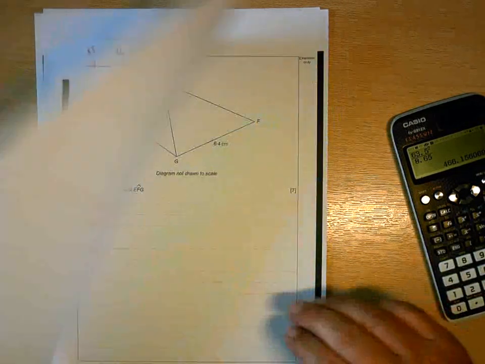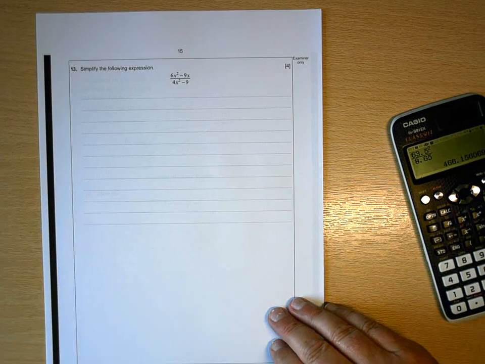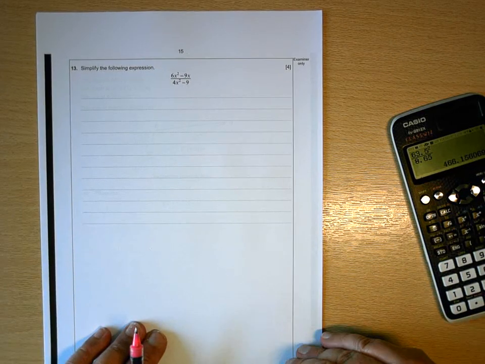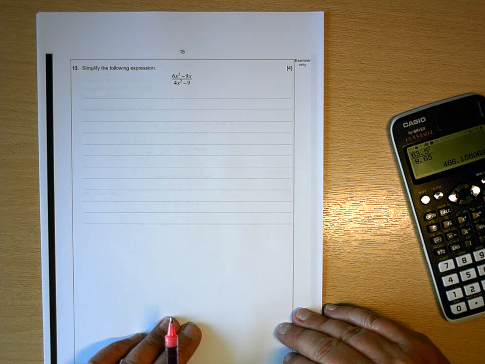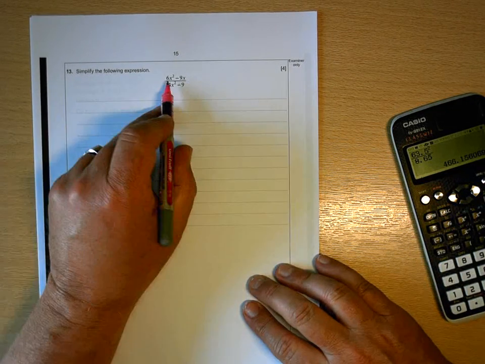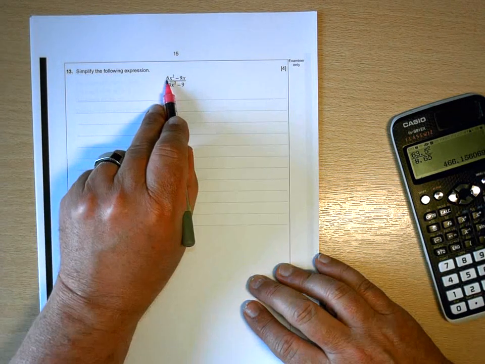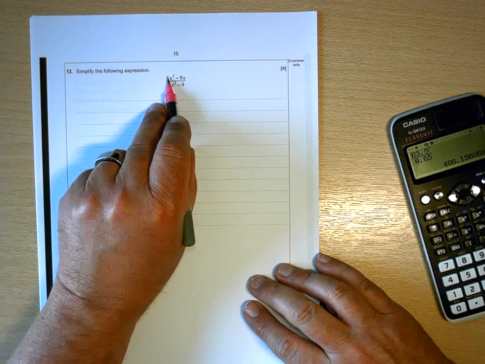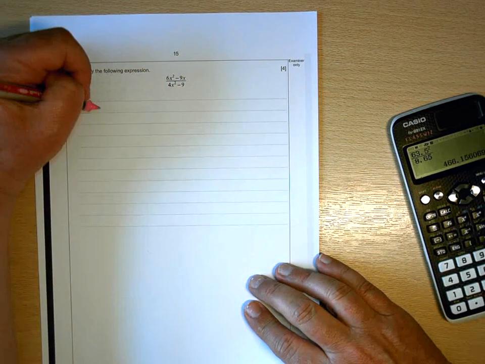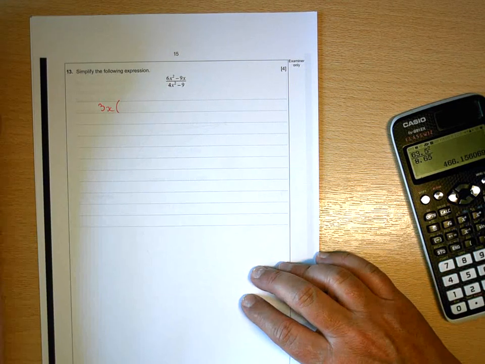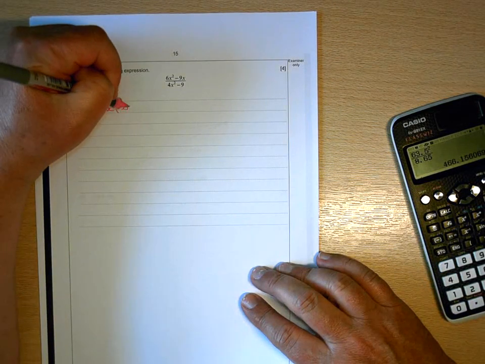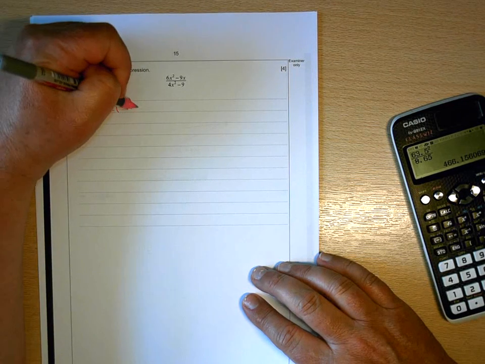Can't do number 12. We haven't covered number 13, but you could make some progress in that, because you can probably spot on top of that, you can take out 3x as common, leaving you 2x minus 3.